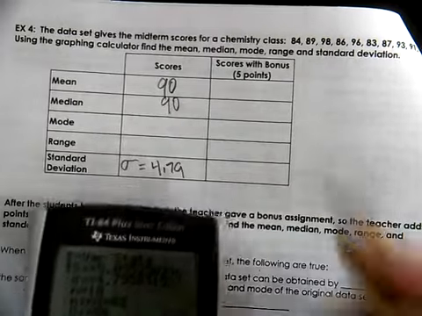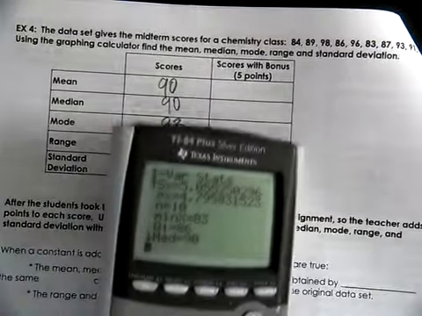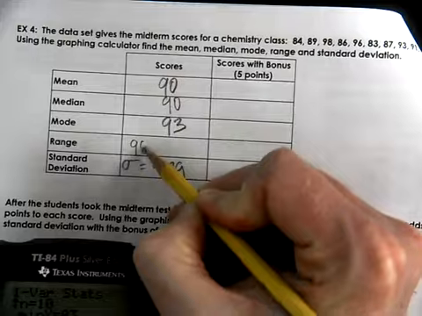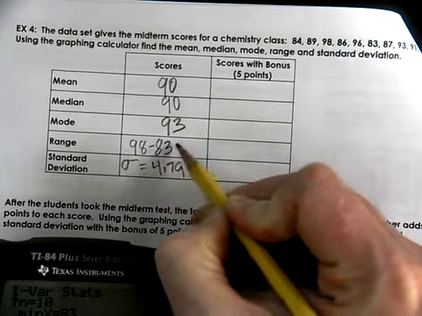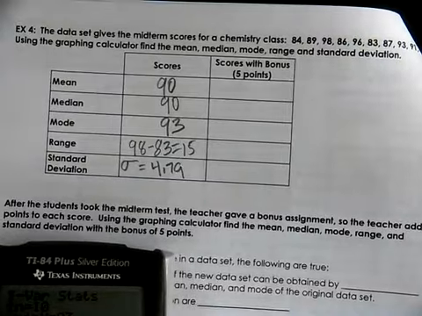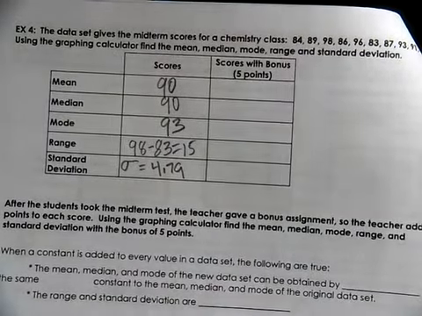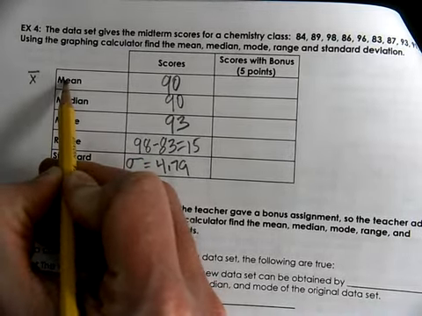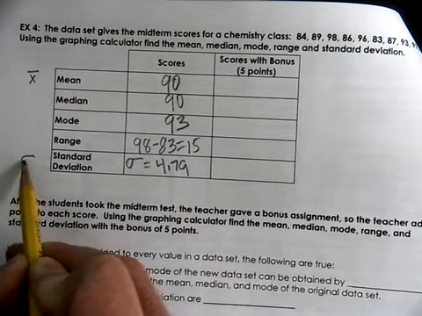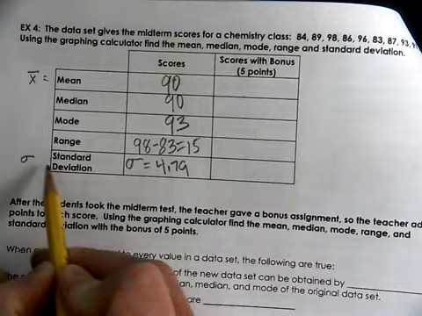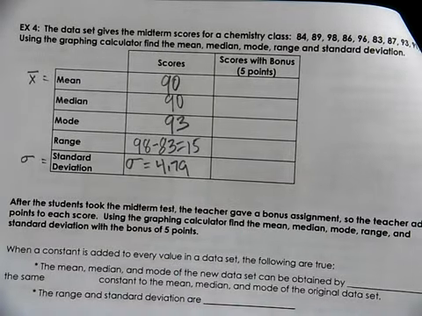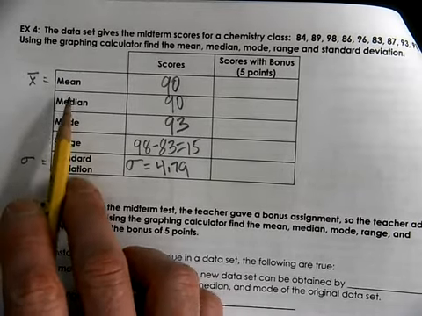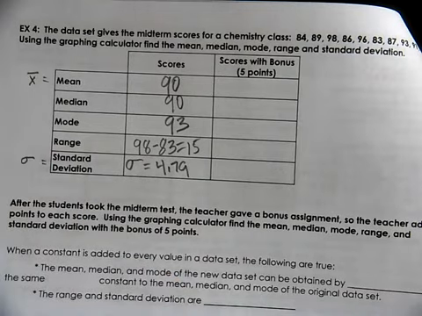The mode, the number that repeats the most, was 93. And your range was the maximum minus the minimum. The two symbols we use is average and standard deviation. Those are the two symbols that we use to represent our values. We'd have to use the word range, mode, and median for any shorthand for that.